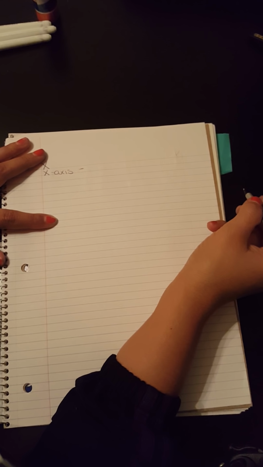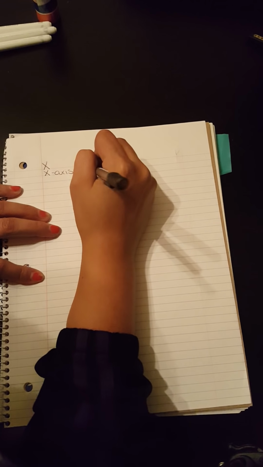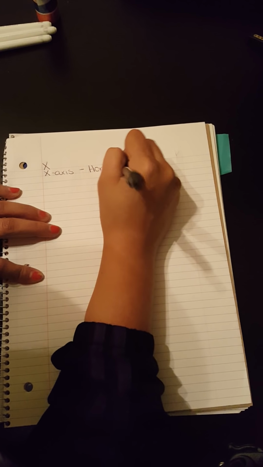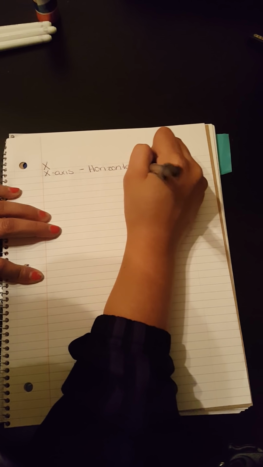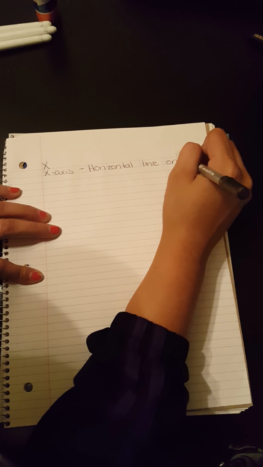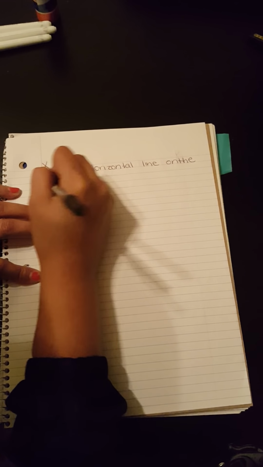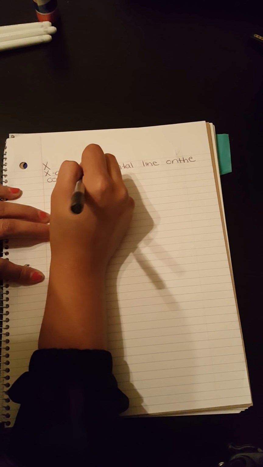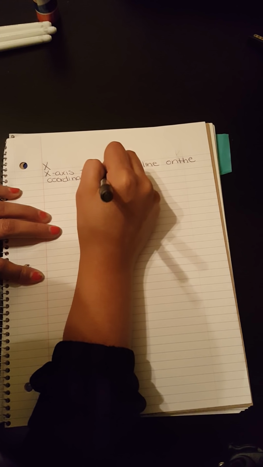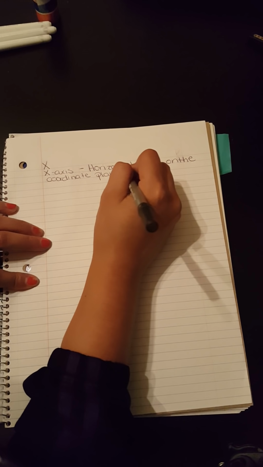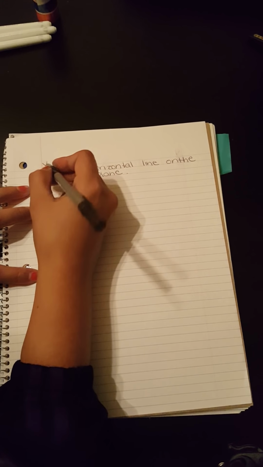The x-axis is the horizontal line on the coordinate plane. And then we have the x-coordinate.